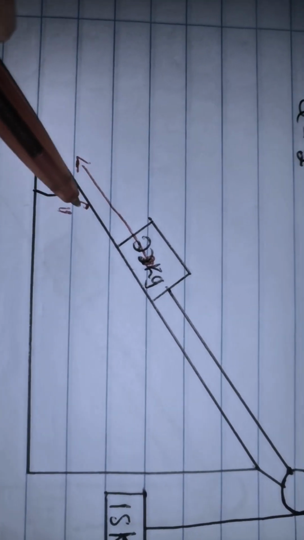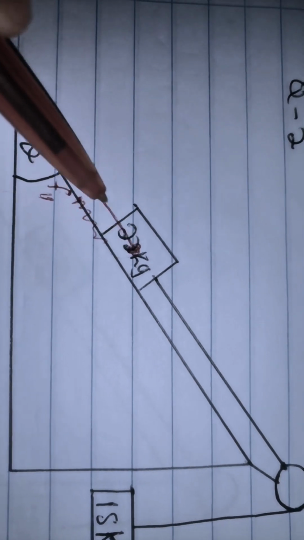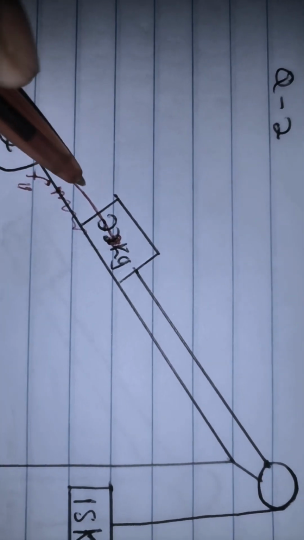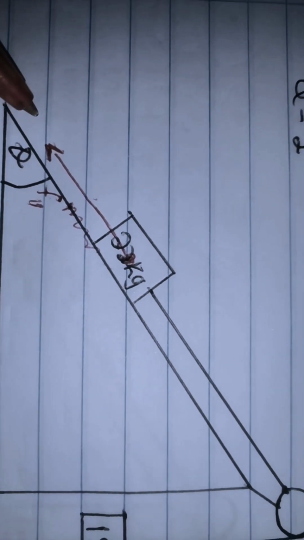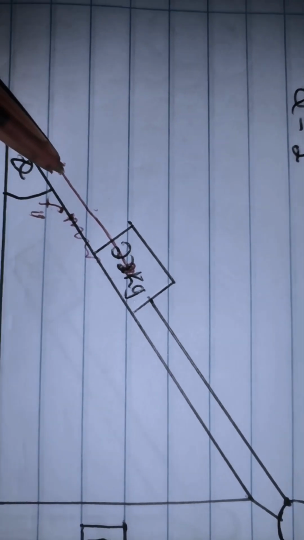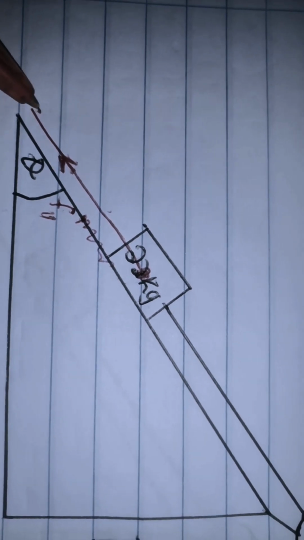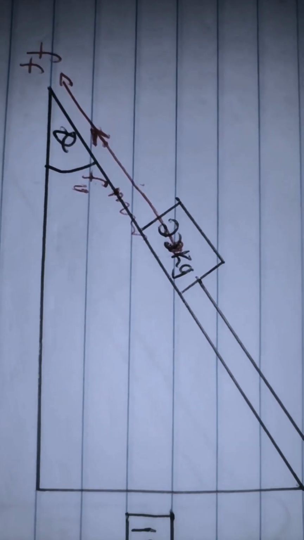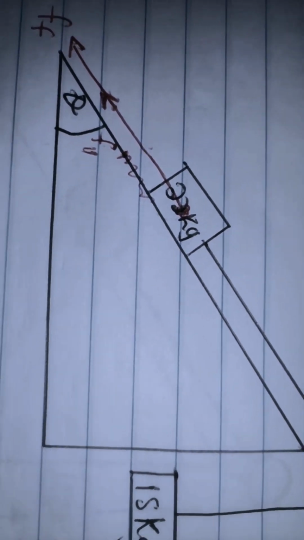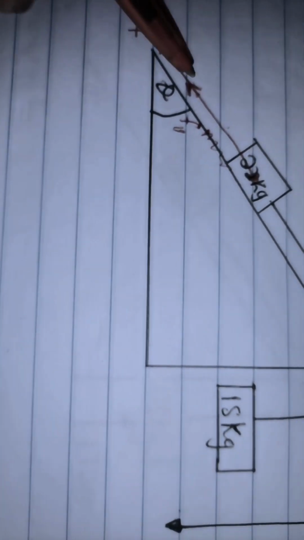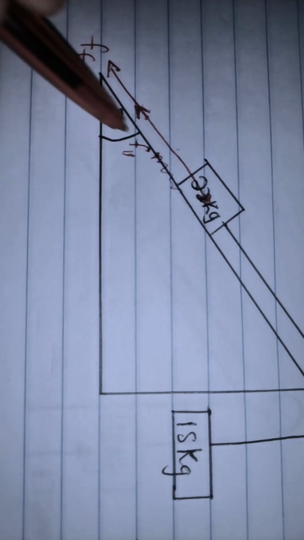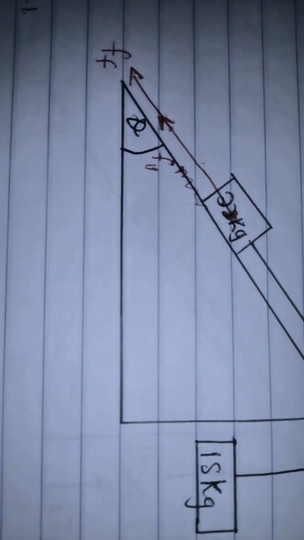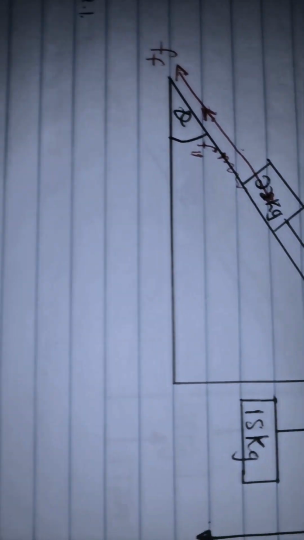Therefore we have a frictional force. Let me just extend this line here, and we've got our frictional force here. Now, guys, our block is going upward, therefore our friction opposes the motion, but our F parallel just goes down because it's gravity. Yes, let's draw our proper free body diagram.